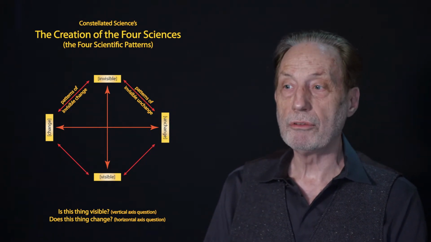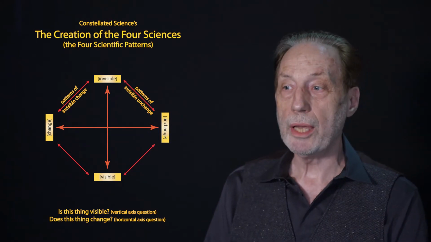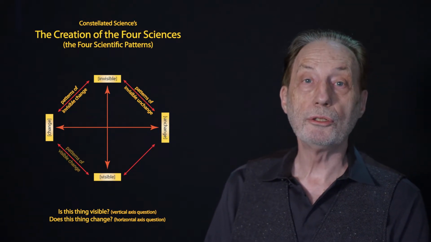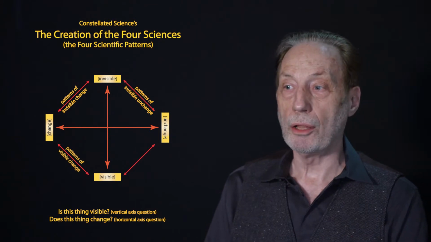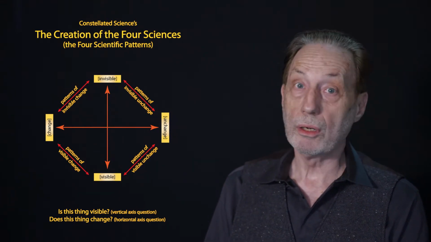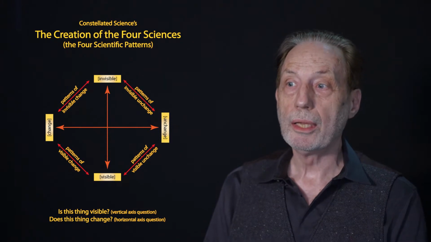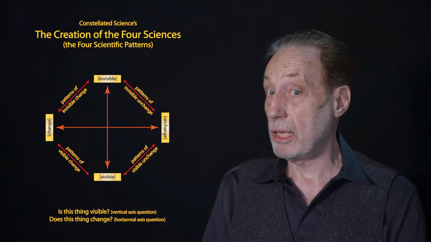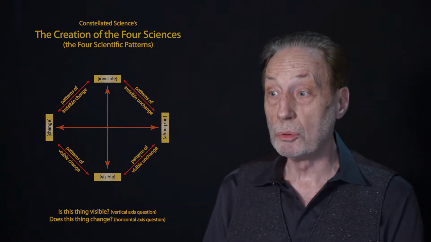On the bottom half of the drawing, on the left-hand side, we have patterns of visible change. And on the bottom right-hand side, we have patterns of visible unchange. Now, if you think about it, logically, there are no other possibilities for anything that science could explore. Either we are going to see patterns of invisible change or invisible unchange, or patterns of visible change or visible unchange. Logically, there can be no other possibilities.